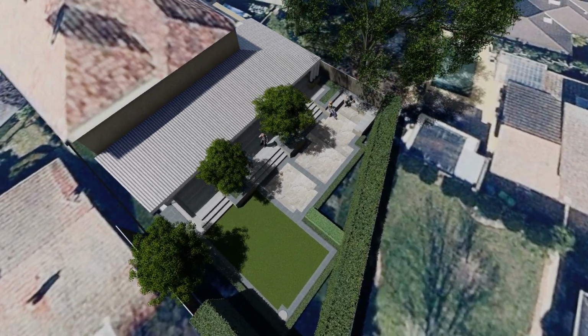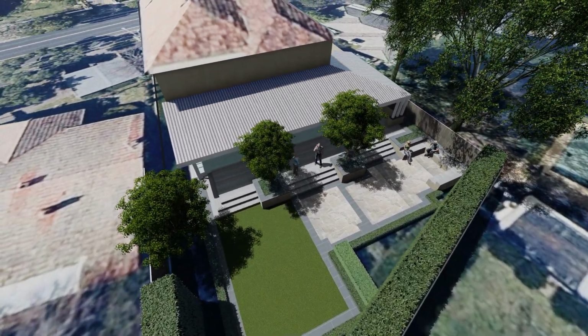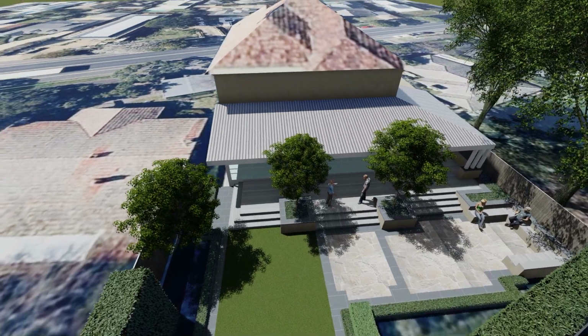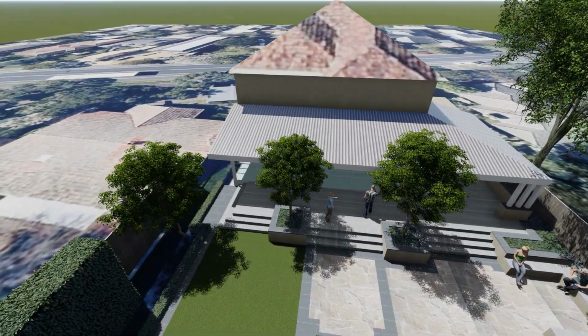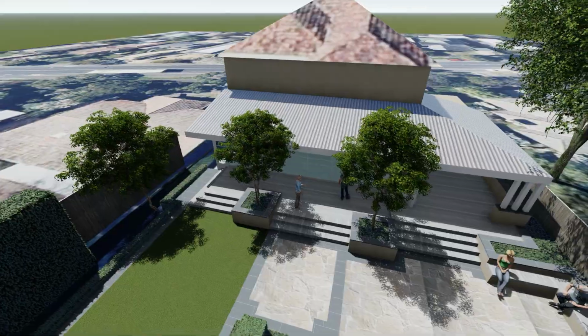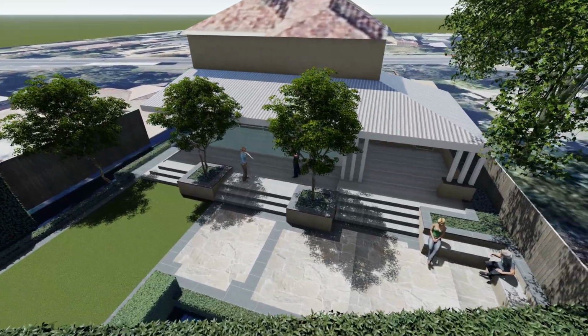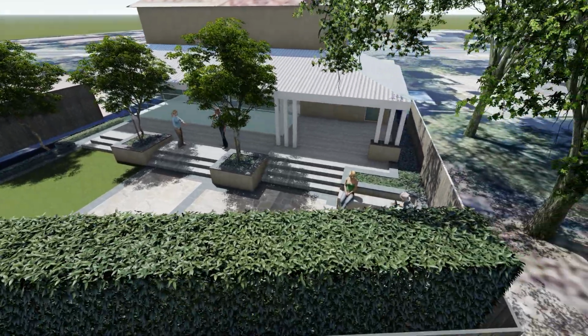Here is the model that I have created from doing my site measure up. So, lawn on the left hand side, as you can see, paving, those planter beds with the maples, steps, undercover area, and so on, the big hedge along the back.